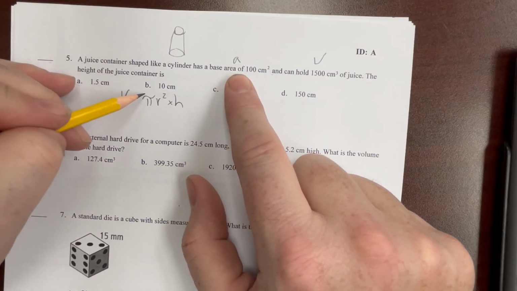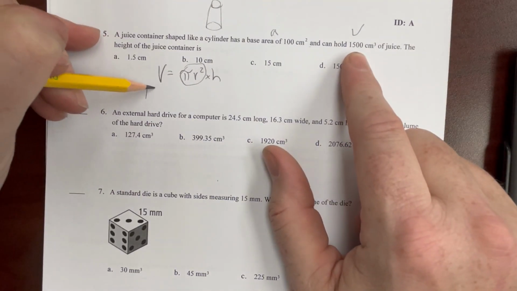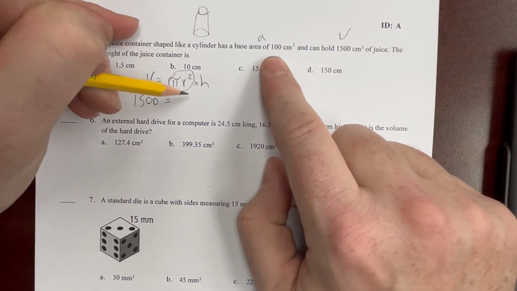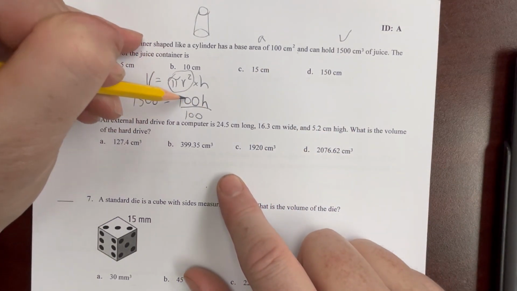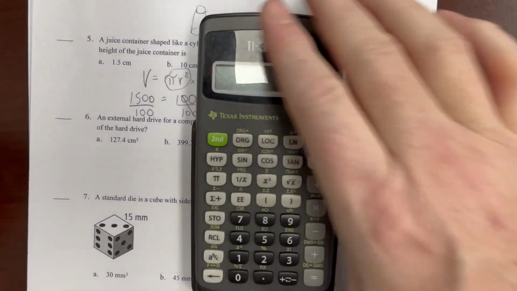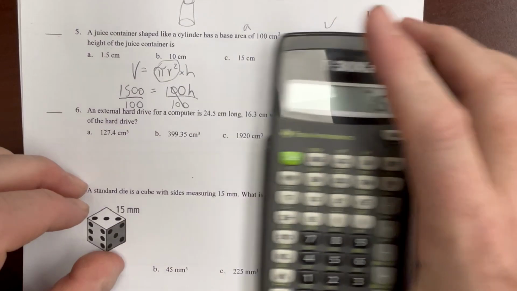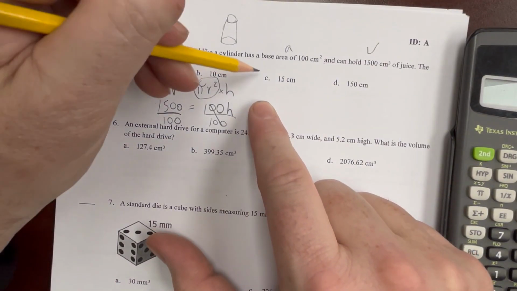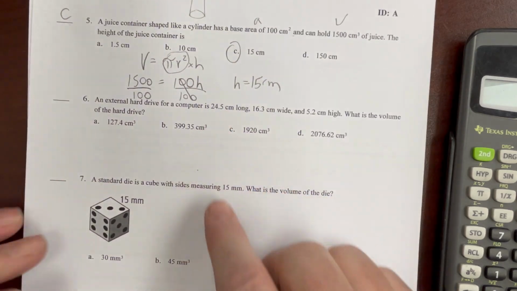I already know the base area, so volume is 1,500 equals 100H. Divide by 100, divide by 100. 1,500 divided by 100 is 15. C. So the height equals 15 centimeters.